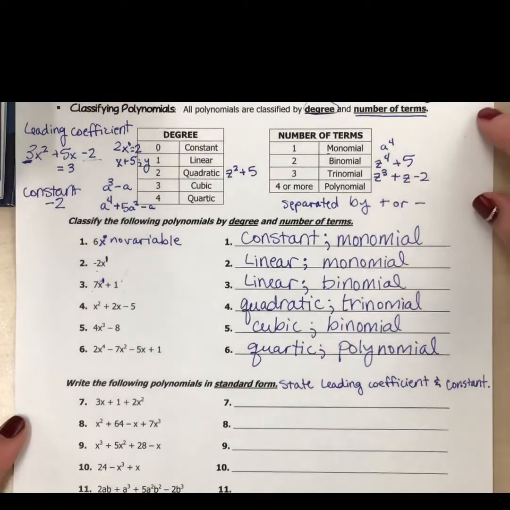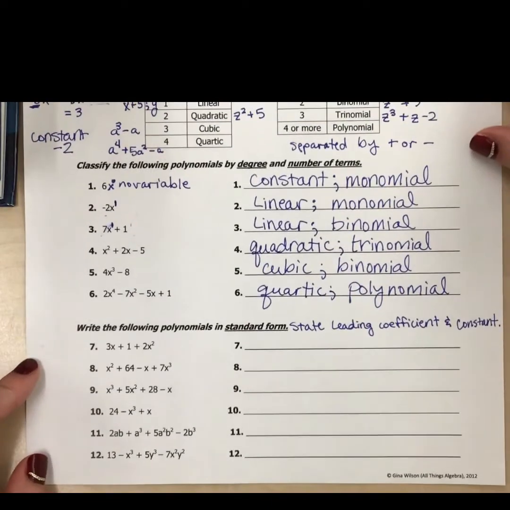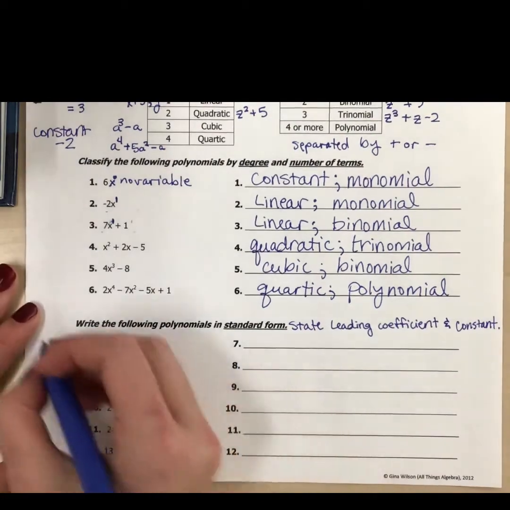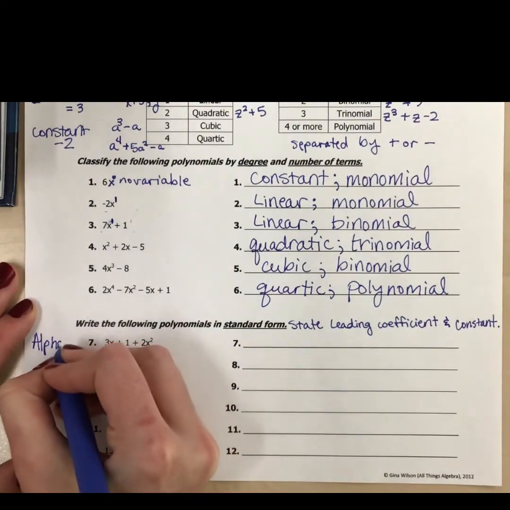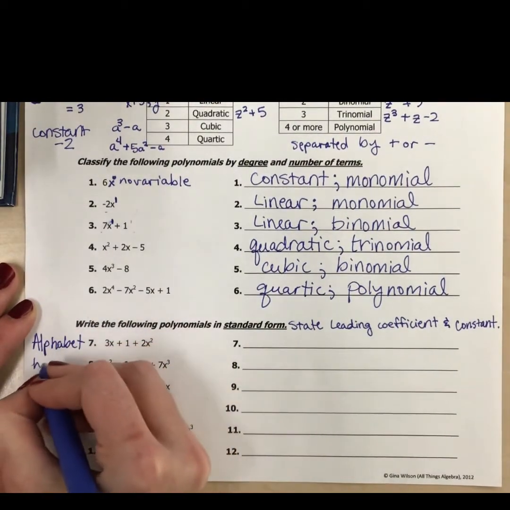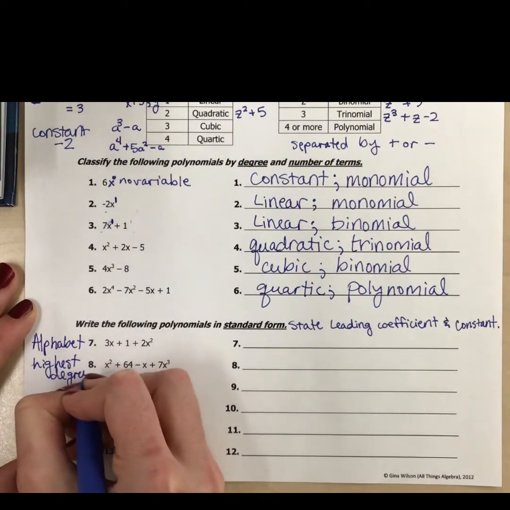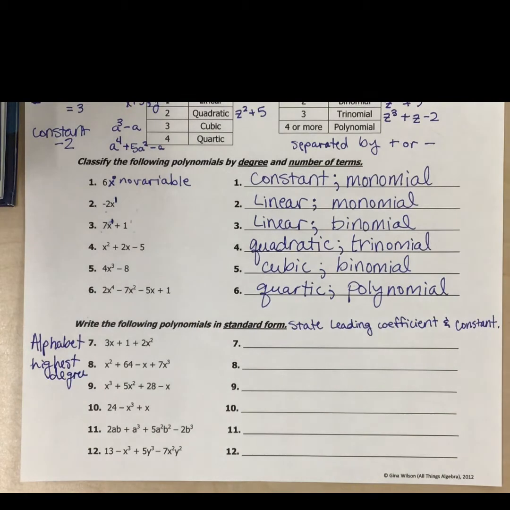All right, let's move on to the second grouping here. In the second part, we want to rewrite these so that they're in standard form. So remember that standard form, we're doing the alphabet and highest degree. Highest degree and the alphabet.